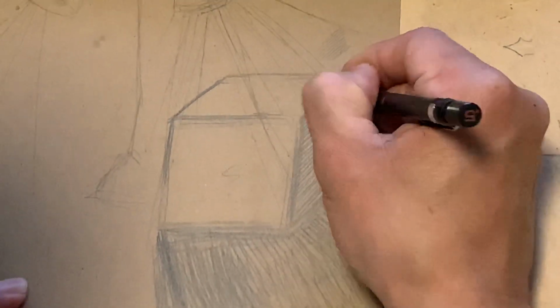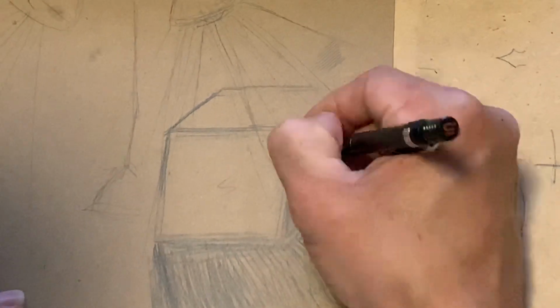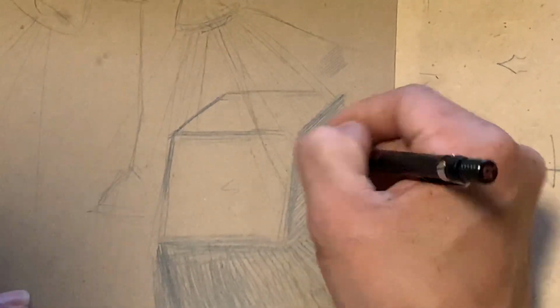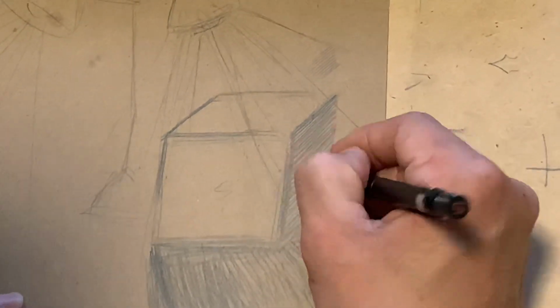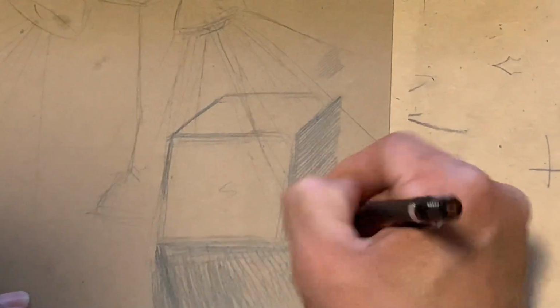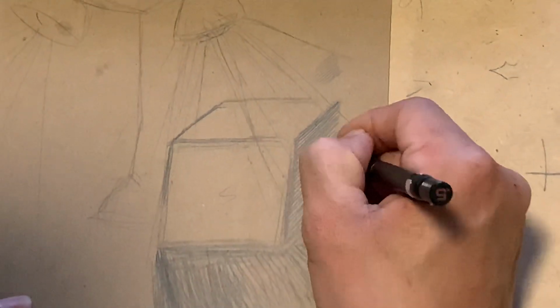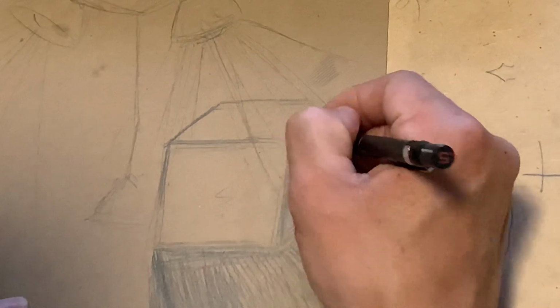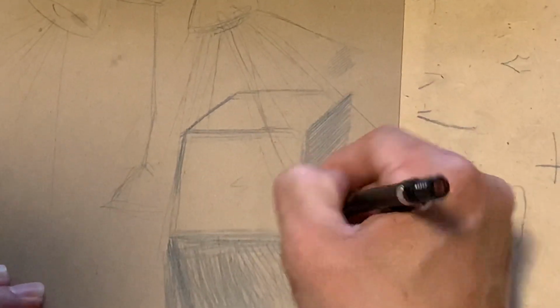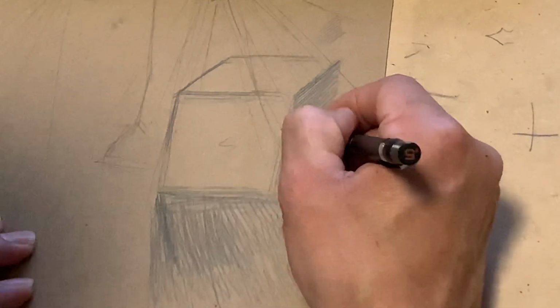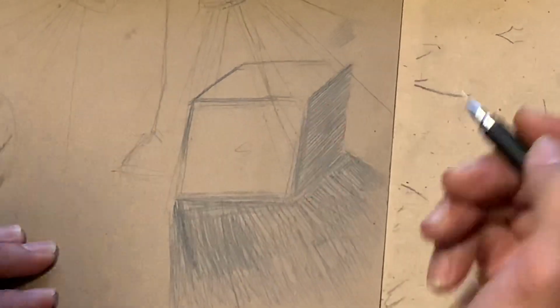Now, you can always go back and add a few, and just be careful because you don't want it to look shadowed more in one area and lighter in another. So just be aware of that. And you can always make corrections, and by that I mean take your kneaded eraser, or whatever eraser you have handy, to your drawing.